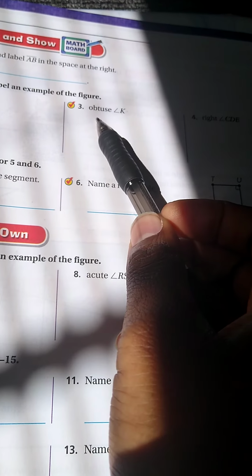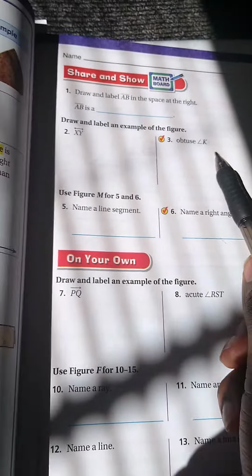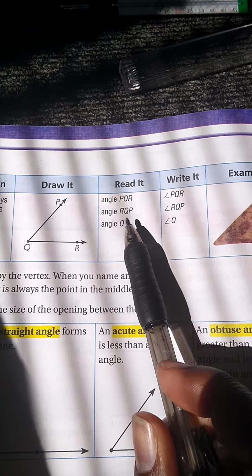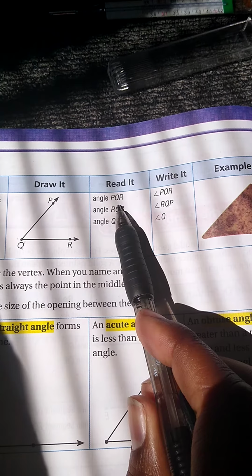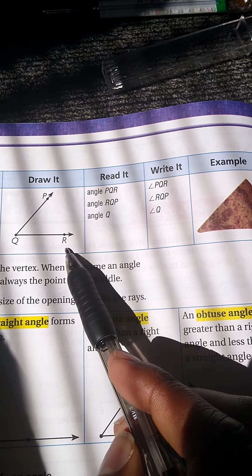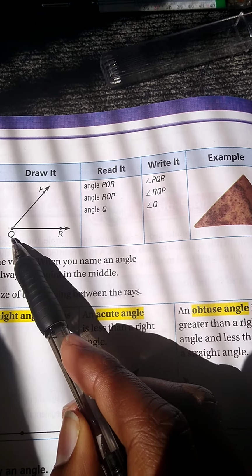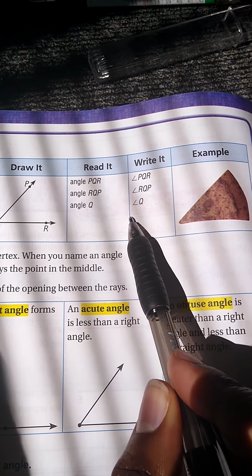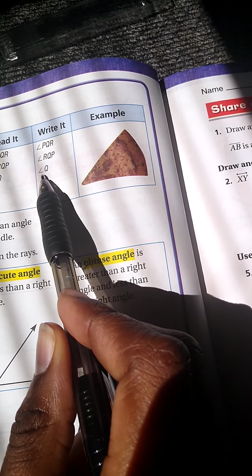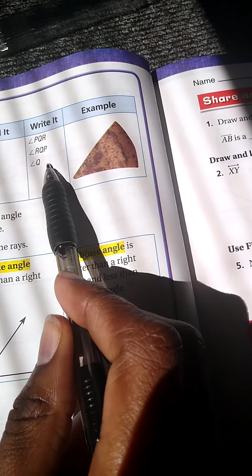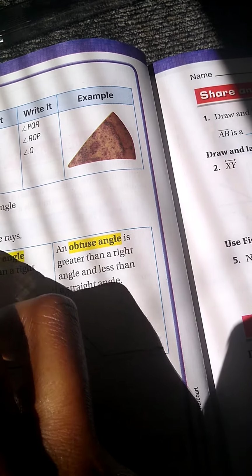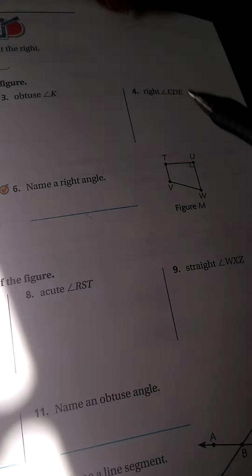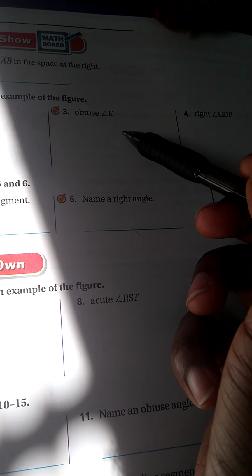Now it says obtuse angle K. I'm going to come back over to this chart because I remember that sometimes an angle will have about 3 points in it. 1 point will be on each line and 1 point will be where the lines meet. However, I also remember that if there's only one letter in my explanation of my angle, that just means that's the point where my 2 lines meet. So I'm going to come back over here. It says obtuse angle K, and I'm going to draw my obtuse angle first.